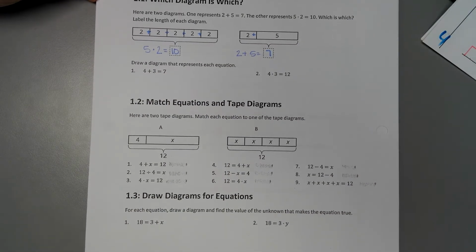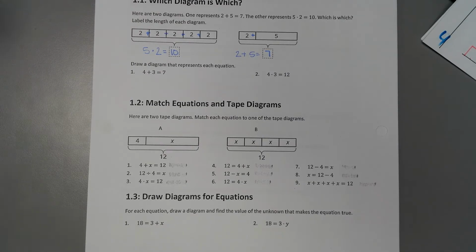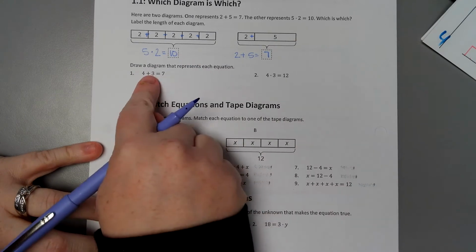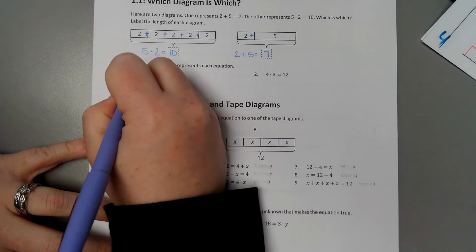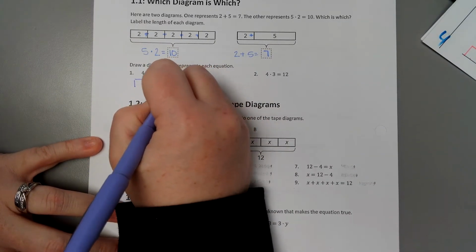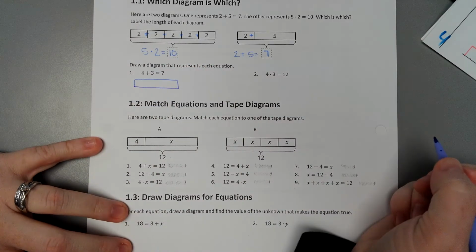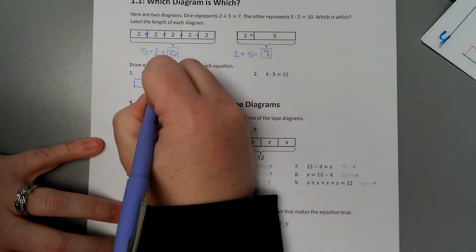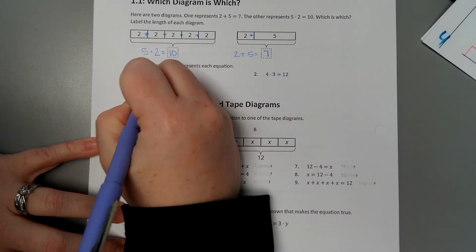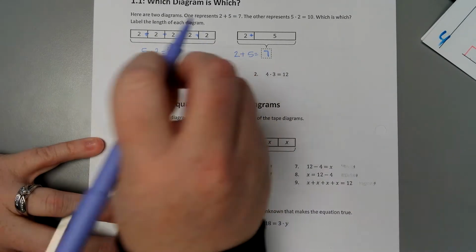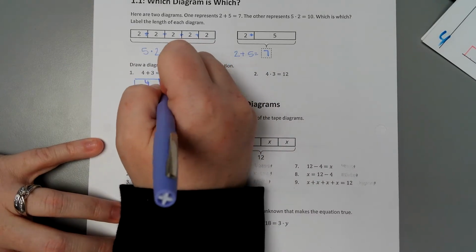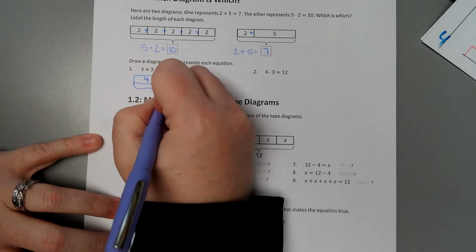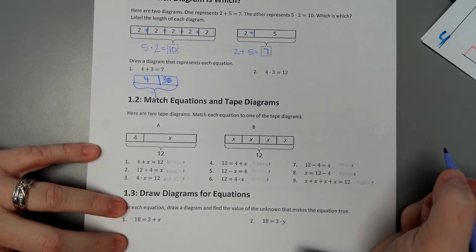Next part, number 1. Draw a diagram. So we're going to do similar things for these two problems as up here. Let's see, for this one we have 4 plus 3. Well, 4 and 3 are similar in size, so I'm going to make this one just a little bit bigger. We have 4. We have 3. And we have a total of 7.